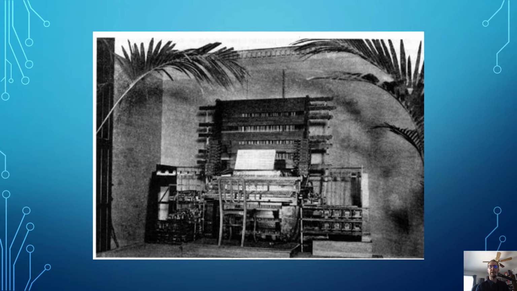And here is a picture of the console of the telharmonium. I have not been able to find pictures of the rest of the instrument.